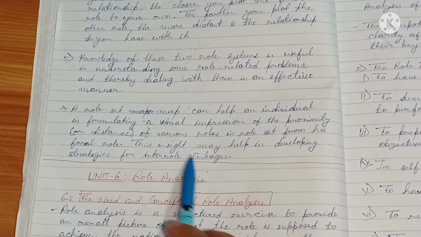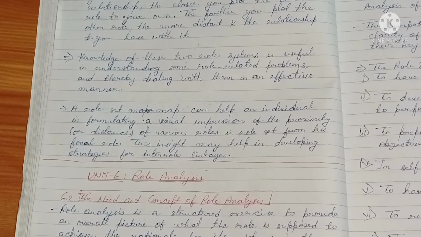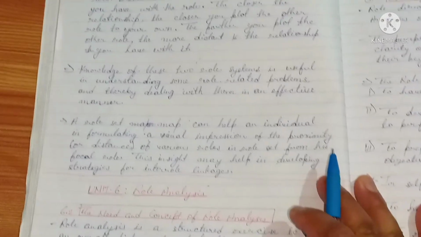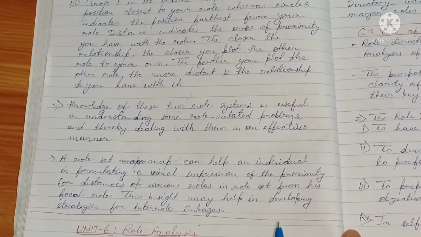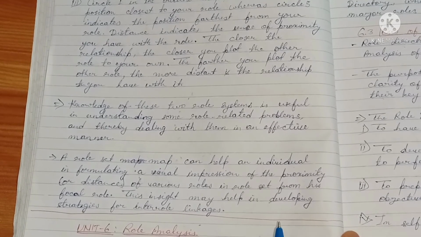Okay. So this insight may help in developing strategies for inter-role linkage. If we understand the proximity, how near or how far different roles are from the central role, then in that case we can develop strategies to link all those roles.